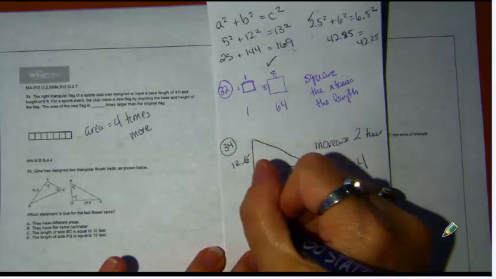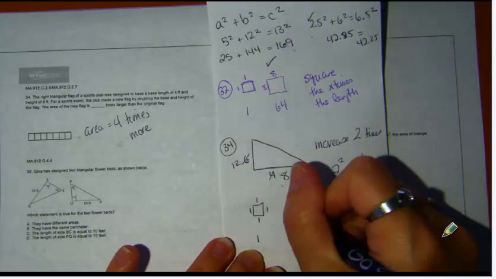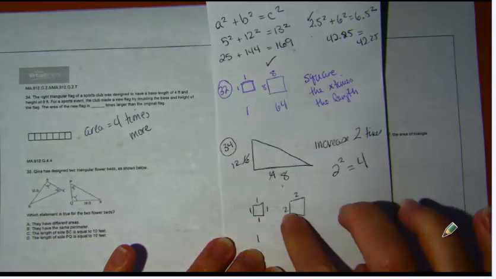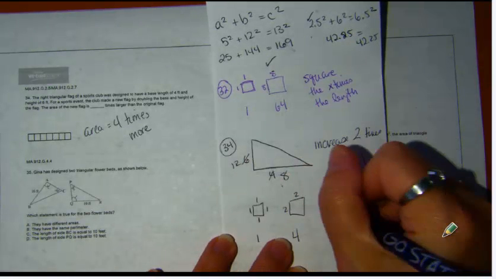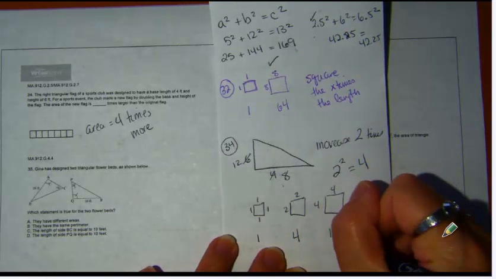Area is like squares, right? So if you have one square, these are all 1, and the area is 1. If I double it and I have 2 times 2, the area is 4. If I double it again and I have 4 times 4, the area is 16.